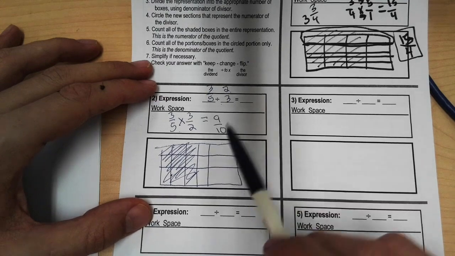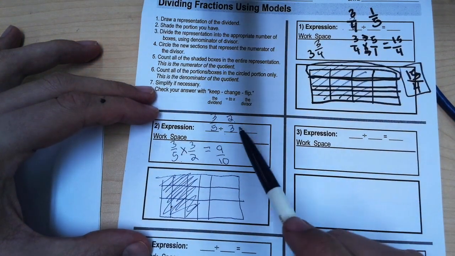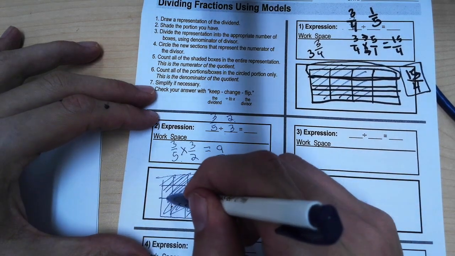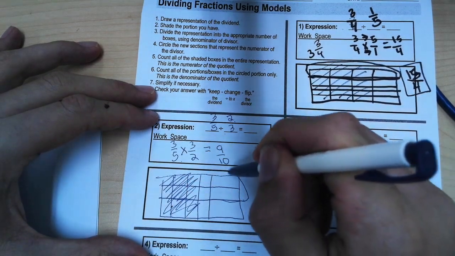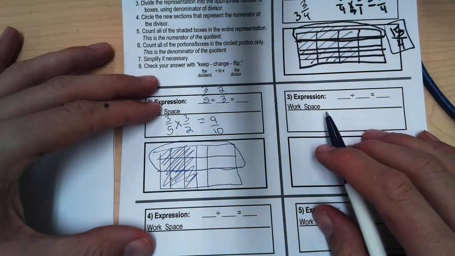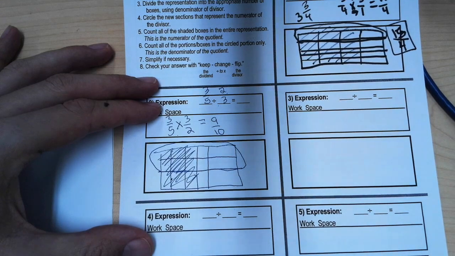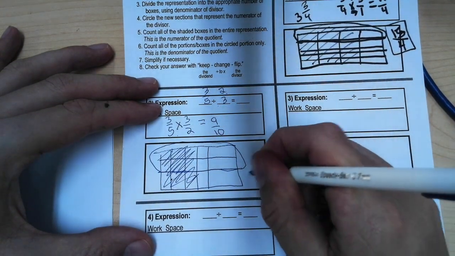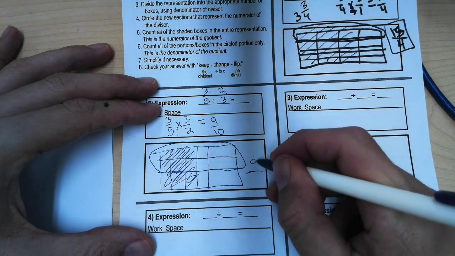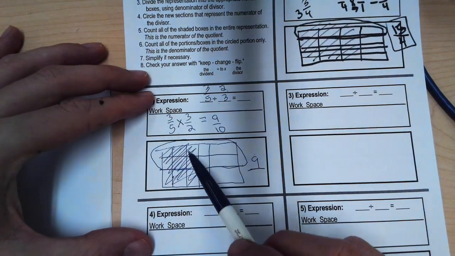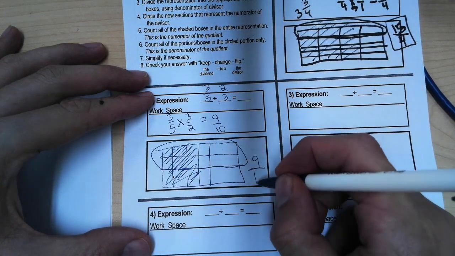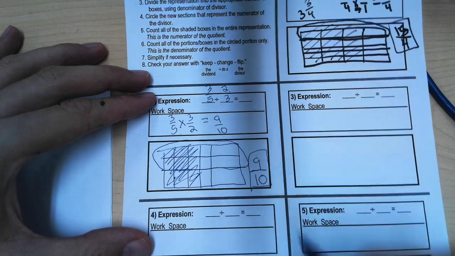Alright, according to the steps, it says to look at the numerator and circle that many rows. Now my numerator is going to be the total number of squares shaded in, which is 9. And my denominator is, do you remember? 10. So we get 9 out of 10.